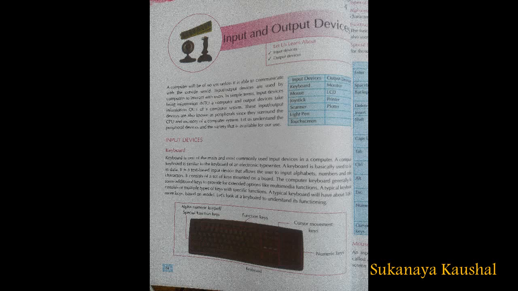First, I will talk about the input device. It is a piece of hardware that is used to provide data to a computer, for interaction or for controlling purposes. It allows the input of raw data to the computer for processing.